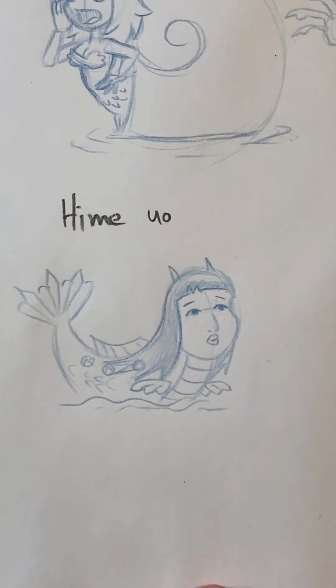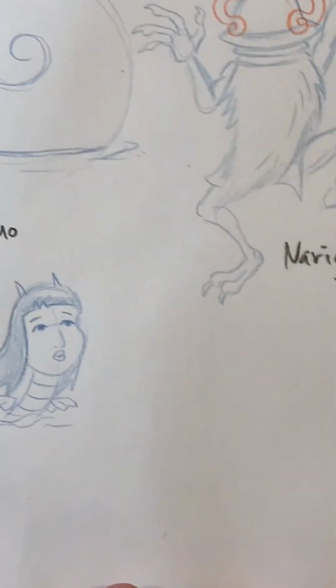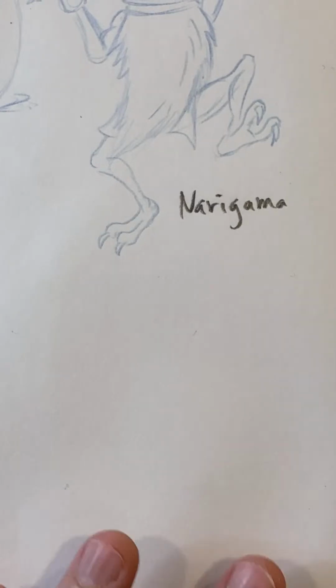Well, now I want to show you just the most famous and well-known yokai, and that's the Kappa.